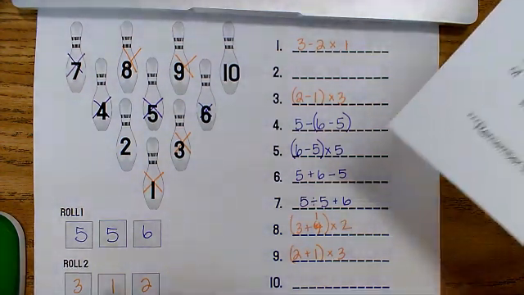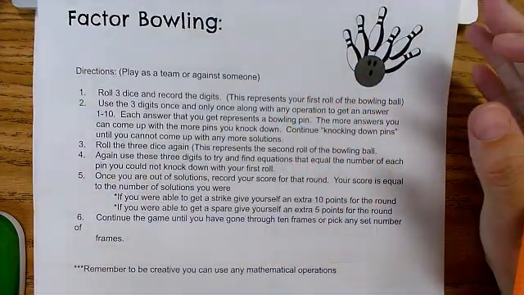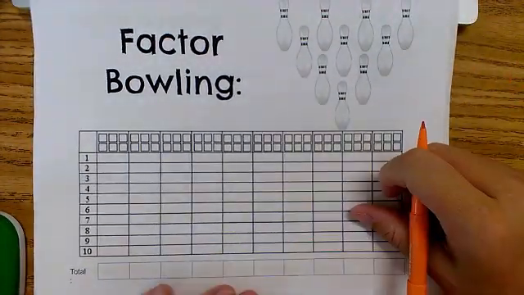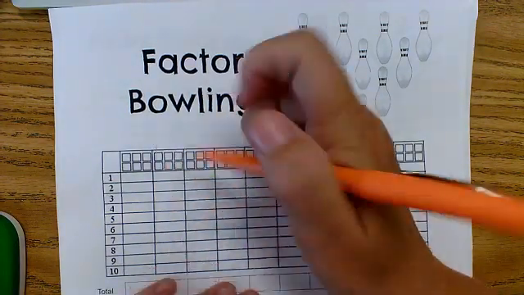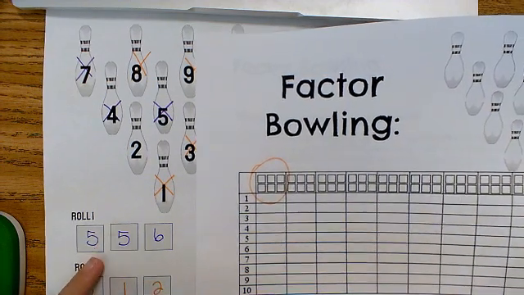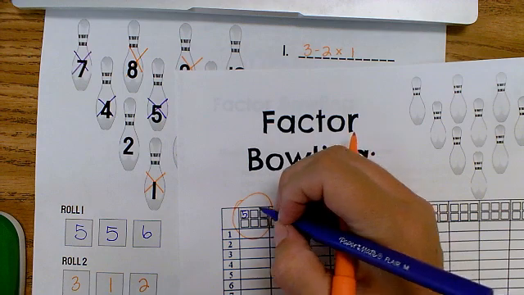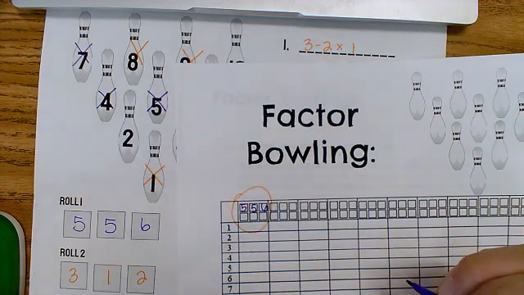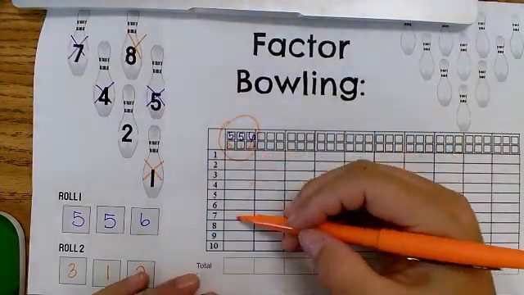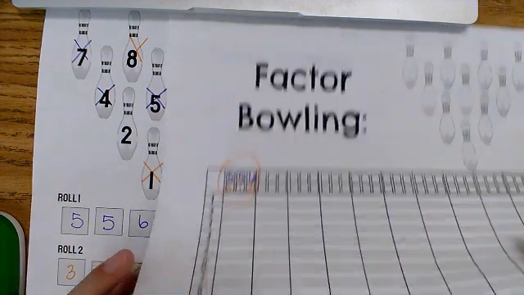On the file, there are directions written out as well as the video. And if you want, you can also record your scores in a frame like this. So all I did was take these boxes, and that's what these boxes are down here. So I would have just written in 5, 5, and 6, and then 3, 1, and 2, and then you can fill them in this way as well. So whichever way you're more comfortable with. I kind of like this one.